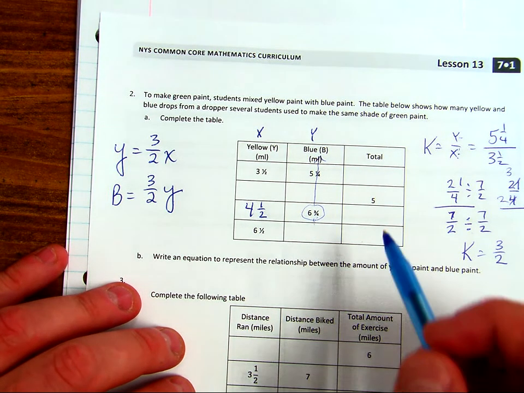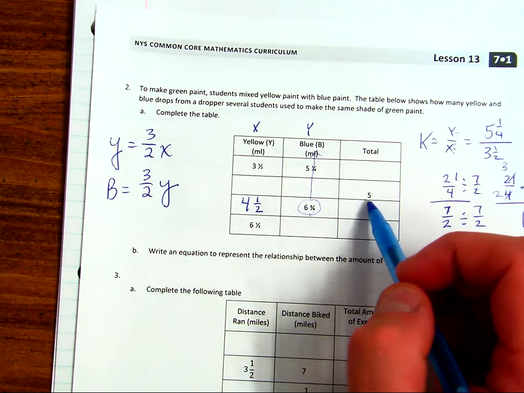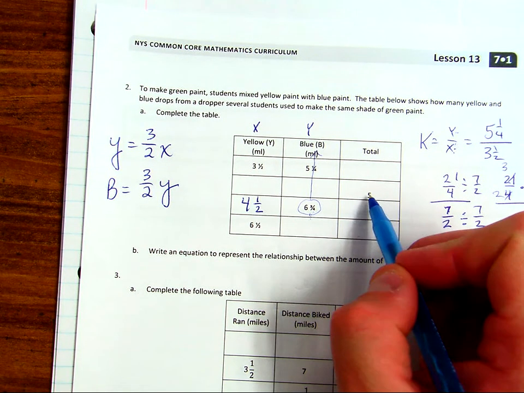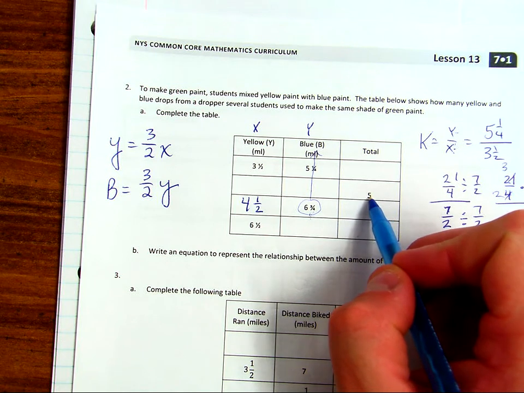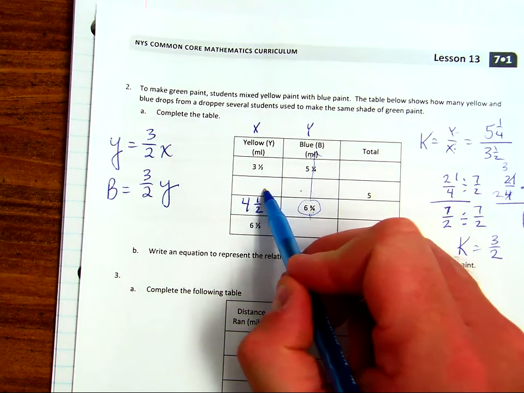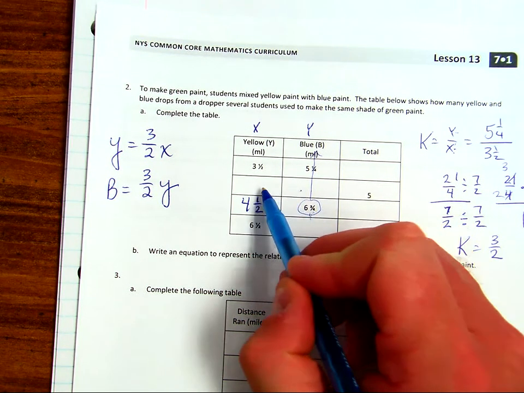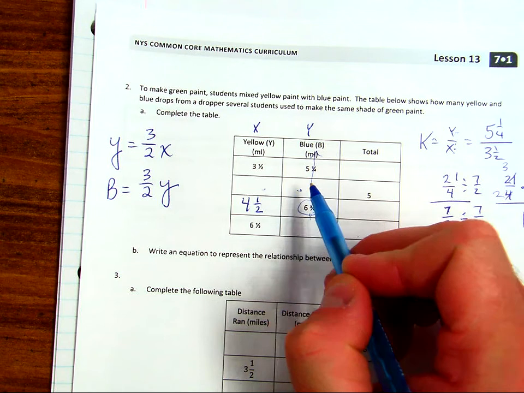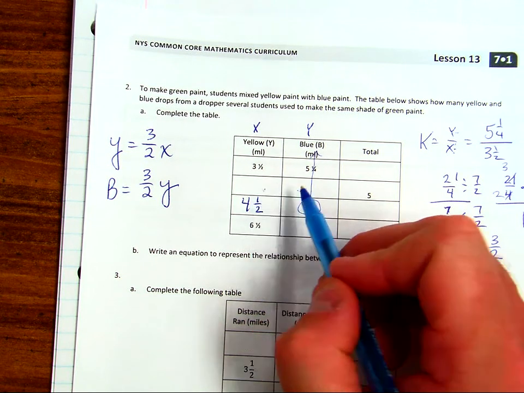You would not be able to use the equation option for the total. When you are just given the total, we do not have any values to substitute for B or Y. So you would either have to use option 1, which is setting up a proportion, or option 3, which I will talk about in a few minutes.